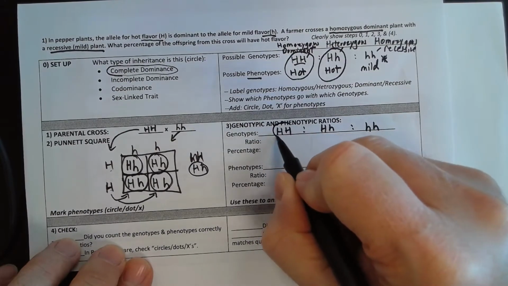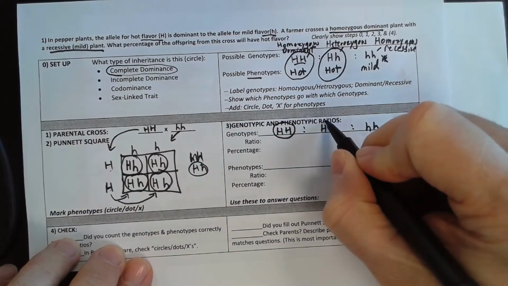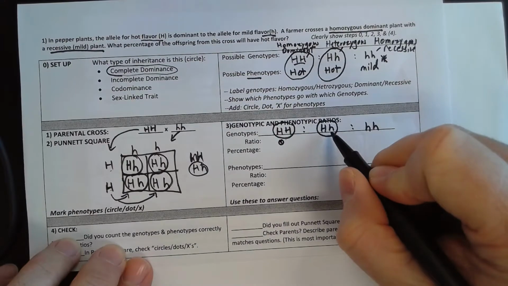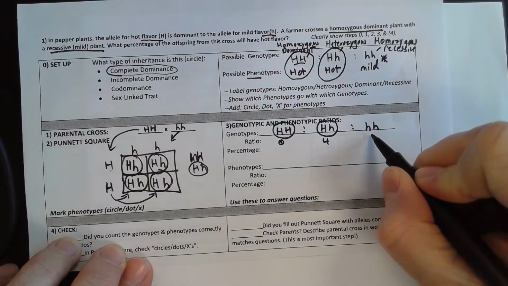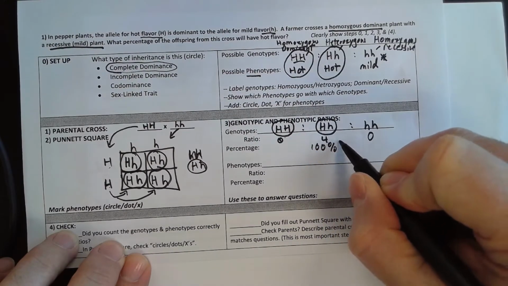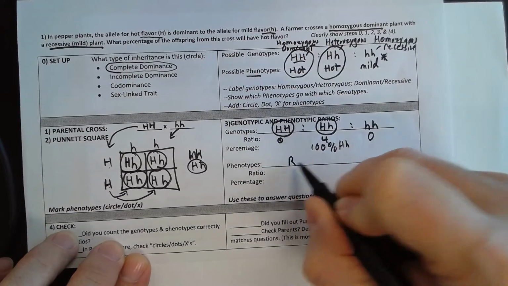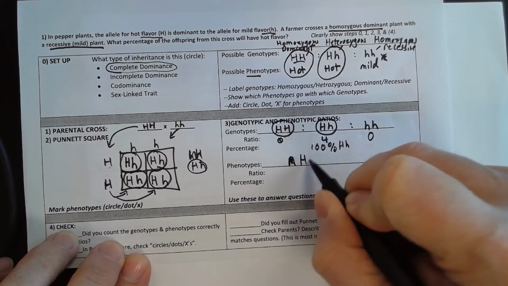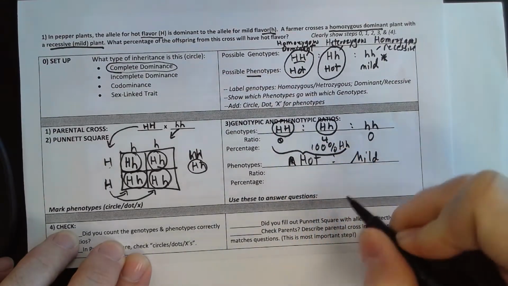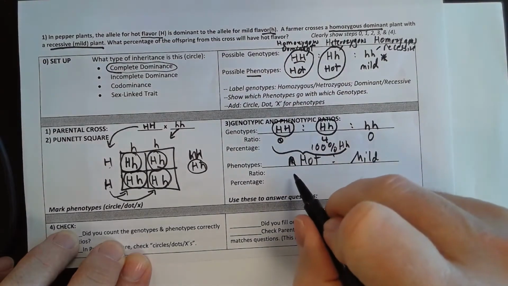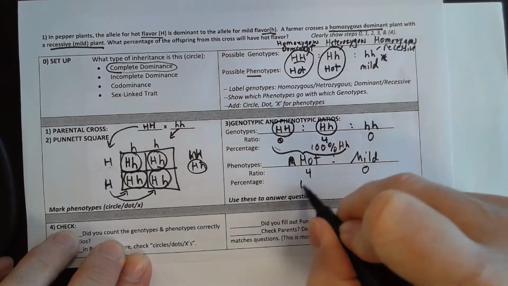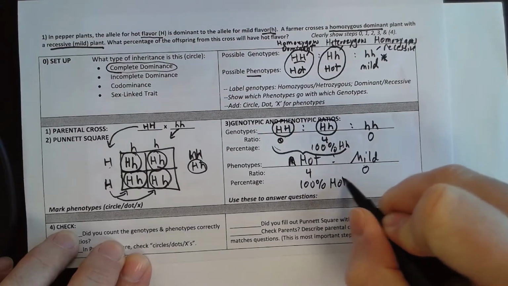This one, anything that's circled, well, we have to actually look because we have a circle for both. But do we have any big H big H? No. 0. Do we have any heterozygous? We have 4. And do we have any homozygous recessive? 0. 100% heterozygous. Phenotypes. There's only 2 in this, right? Because it's dominant. So we have hot and mild. Notice these will both give hot, and this will give mild. What's the ratio? Okay, so how many hot? We have 4. How many mild? We have 0. So 100% hot. That's your answer.